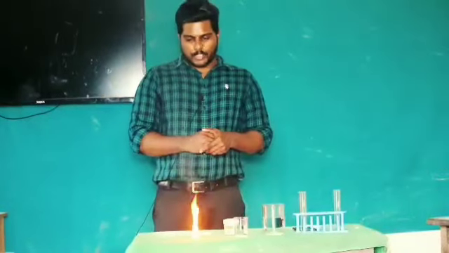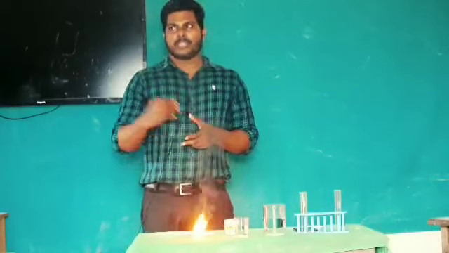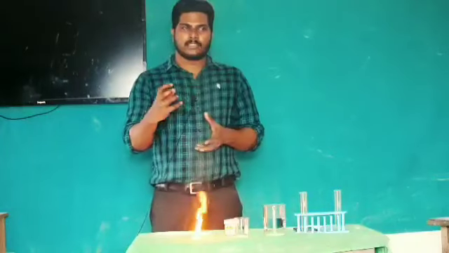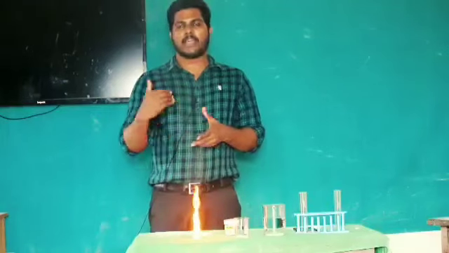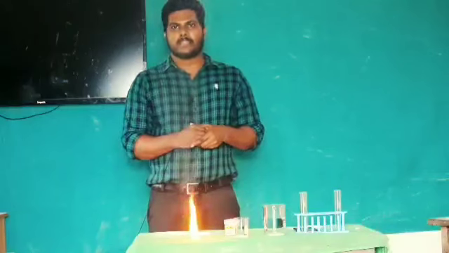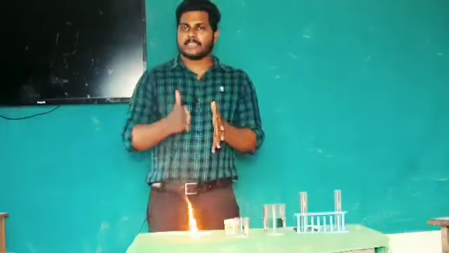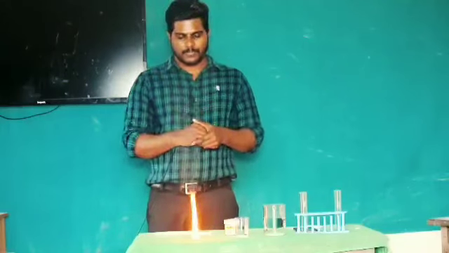You can also see, in your home, some fly-killing chemicals, naphthalene and iodine also. These are examples of sublimation. When heating those substances, they form gaseous state quickly.